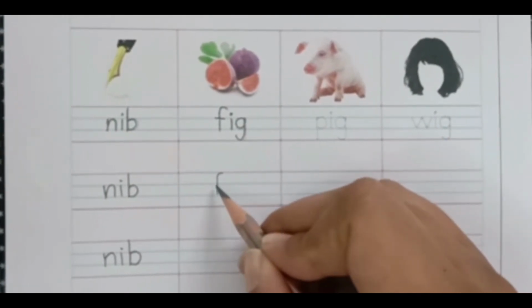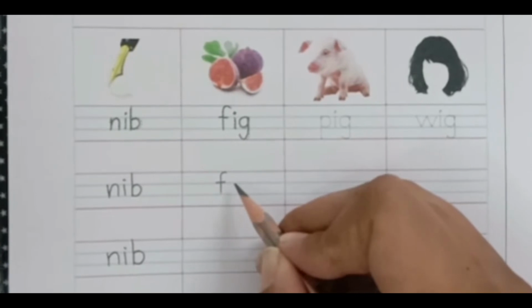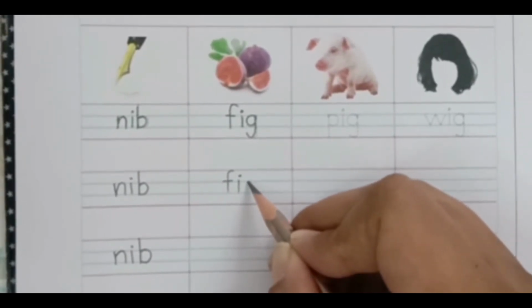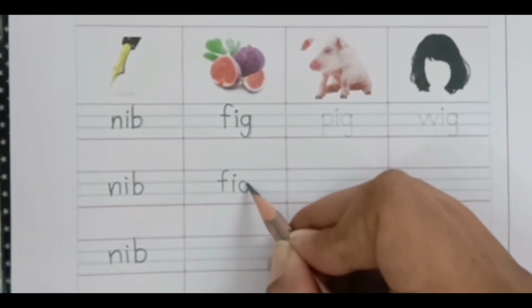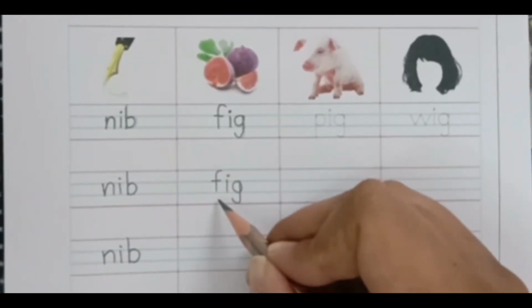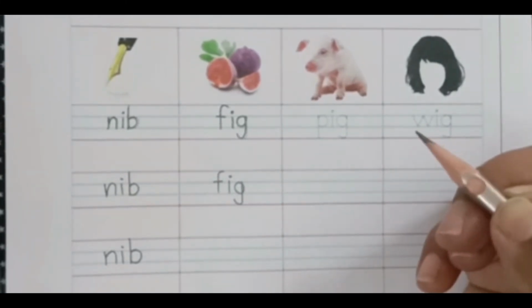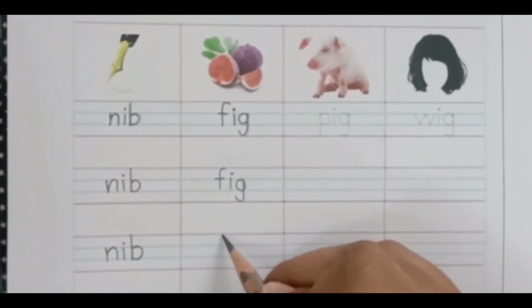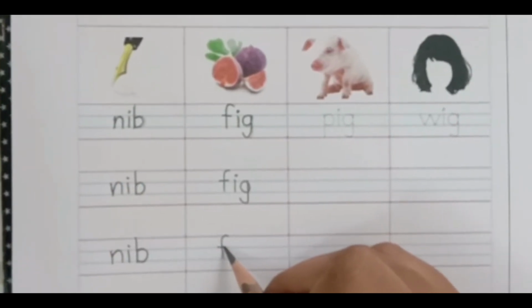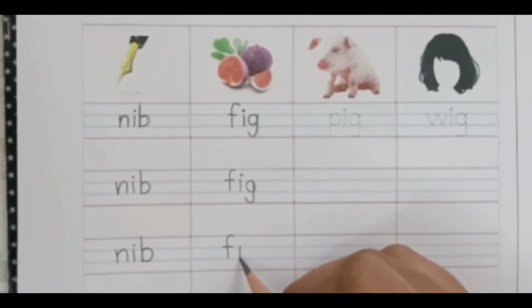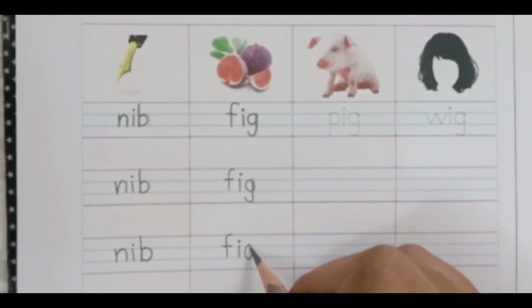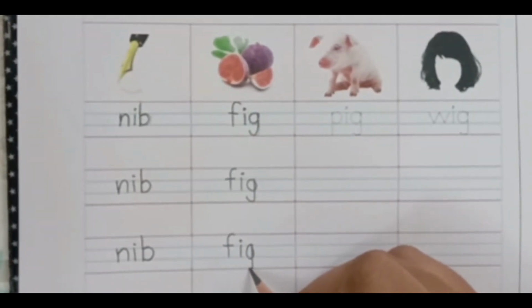Now we will write F. F says F. I says E. And G. G says G. F, E, G, fig. F, I, G, fig.